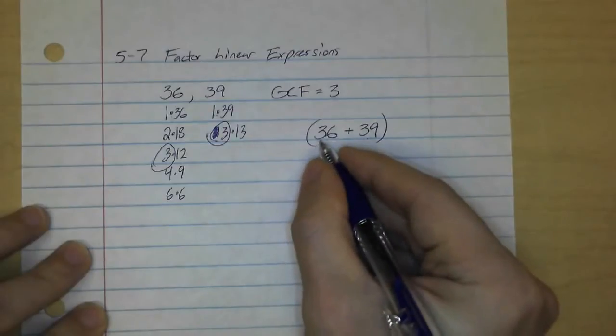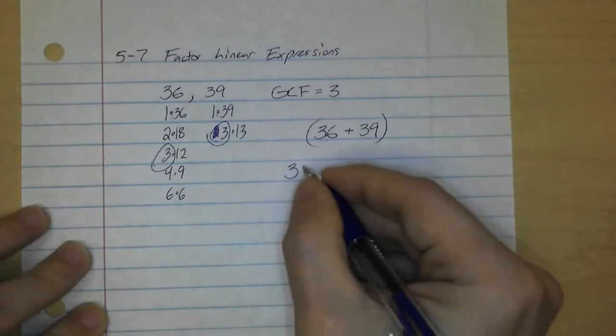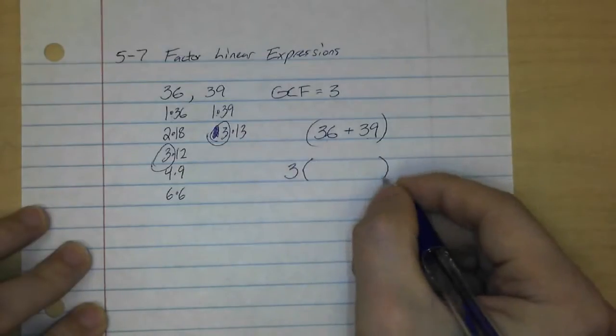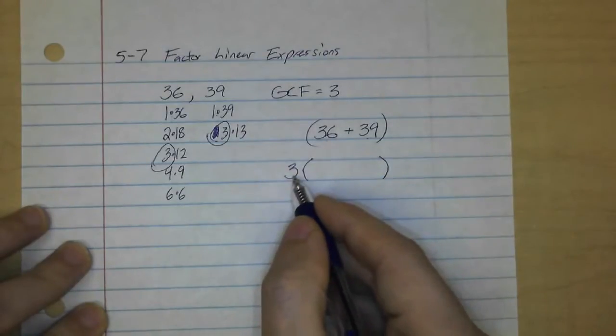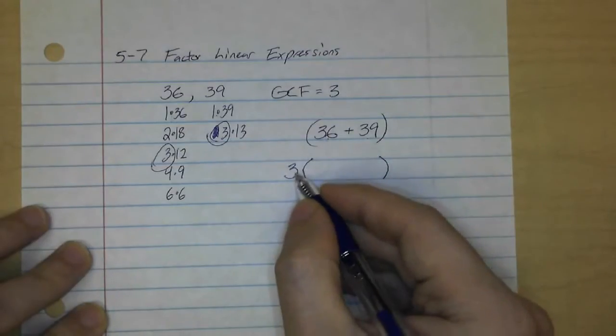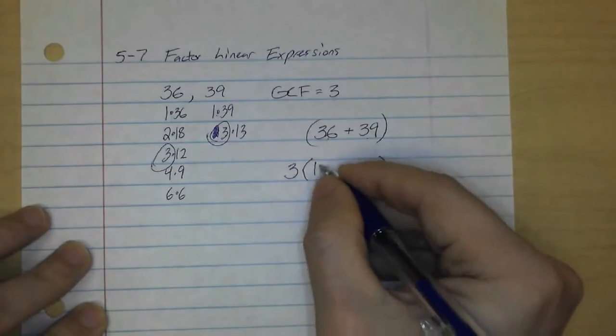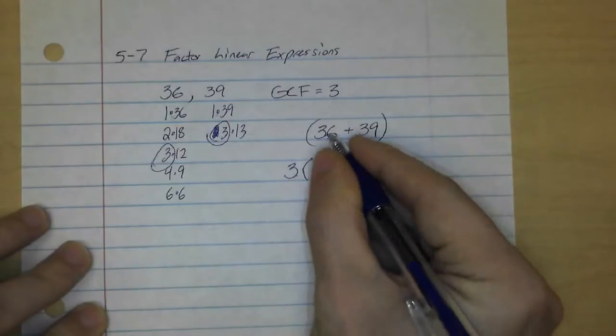So you could pull that 3 out via division, and when I say pull it out, I mean outside of the parentheses. 3 can be divided into 36 12 times, or you can say 3 times what number gives us 36? The answer is 12. 3 times 12 is 36.